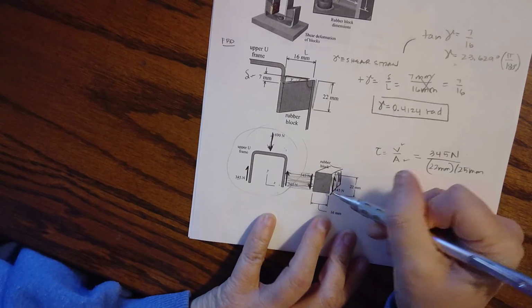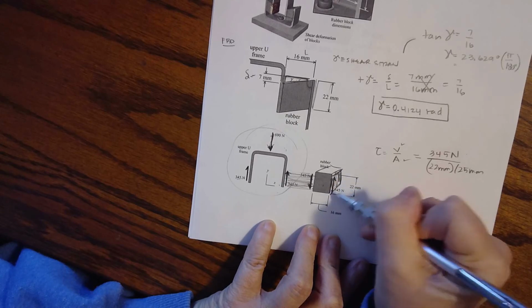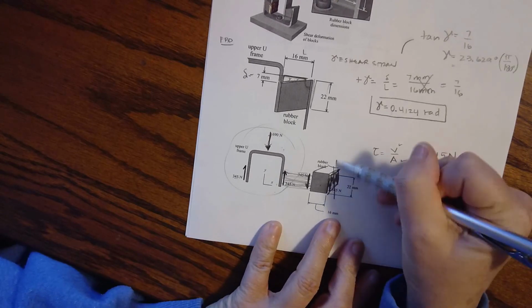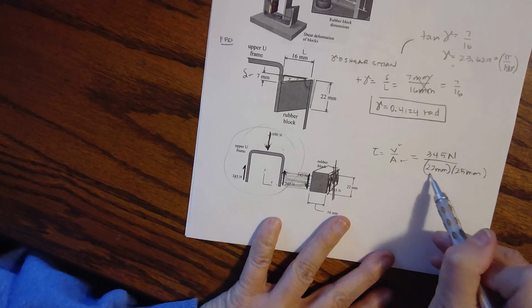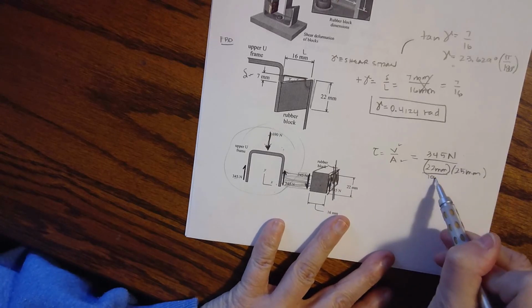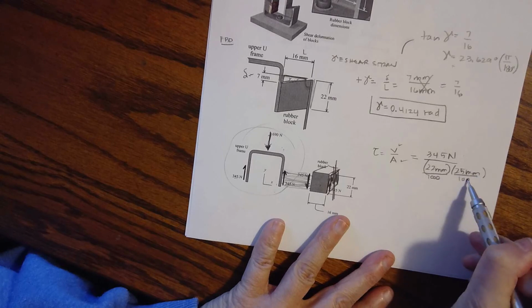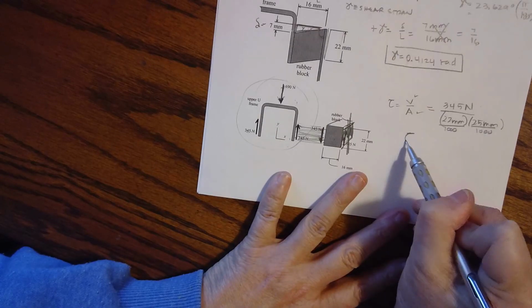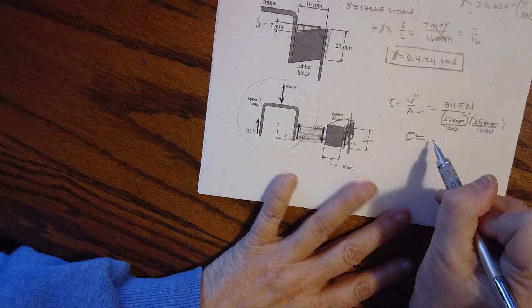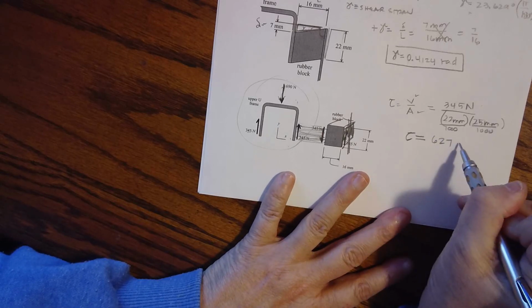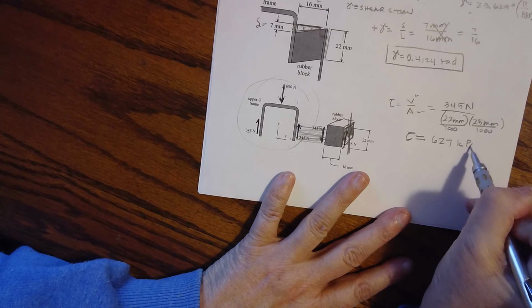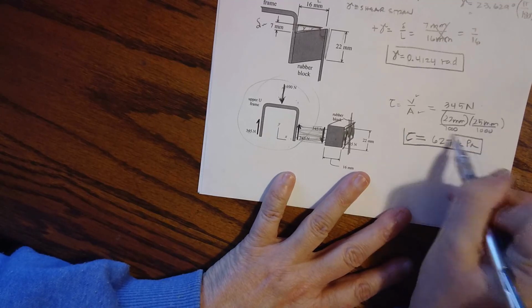So 22 by 25 is the shear force area. These are in millimeters, so I divide both by 1,000 to get meters. My shear stress is a very large number, but we can cut off 3 of the zeros and call it 627 kilopascals.